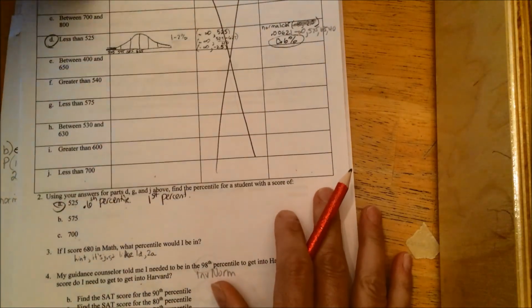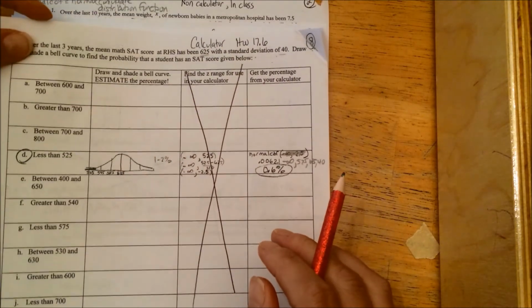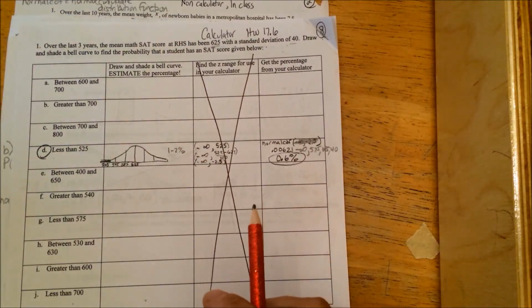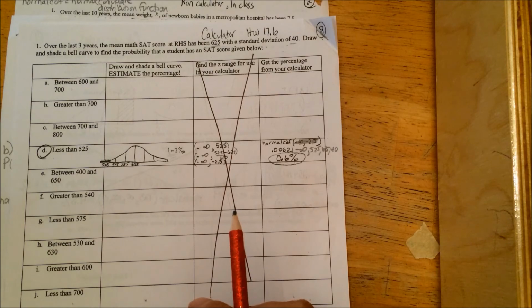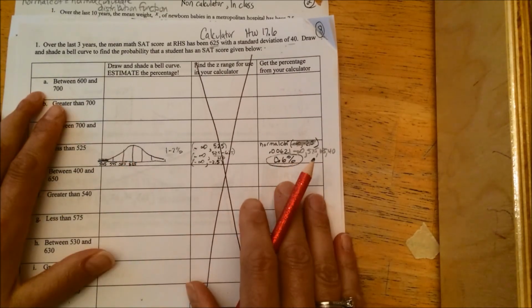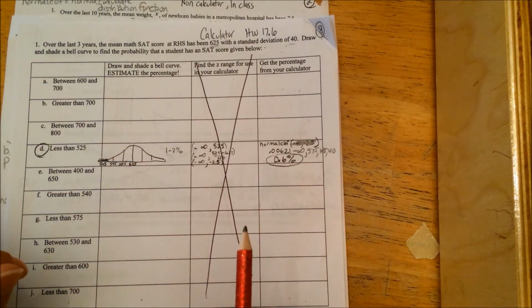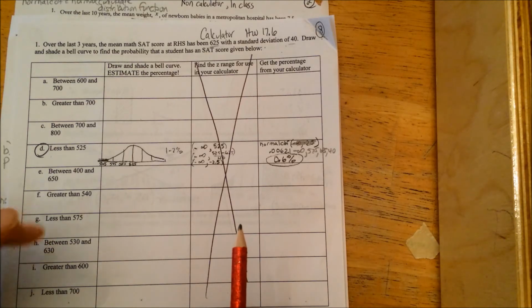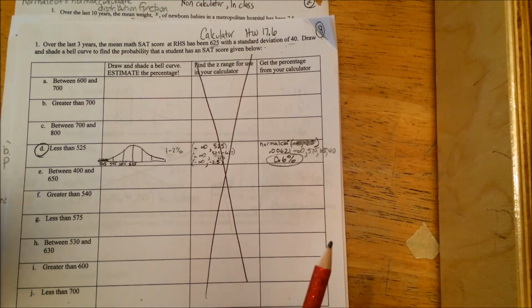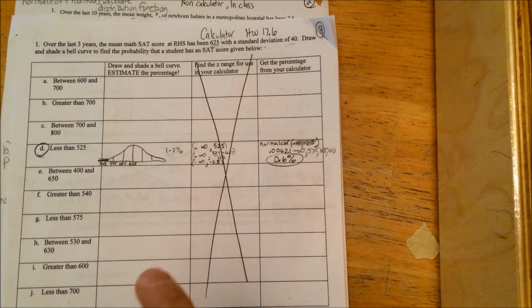So finish up page 8 for homework, and we've got a quiz in class the next time we meet. This will not be on the quiz, but we will review this. Because this is definitely on the test. And please help one another out. And I think you should actually be able to finish all this in the campus center.